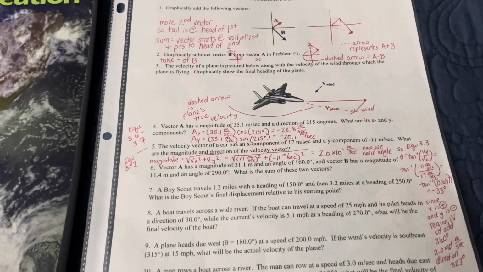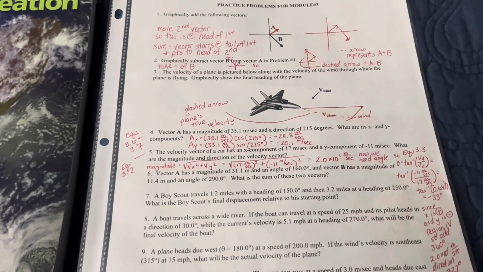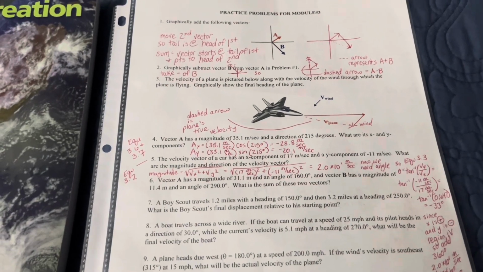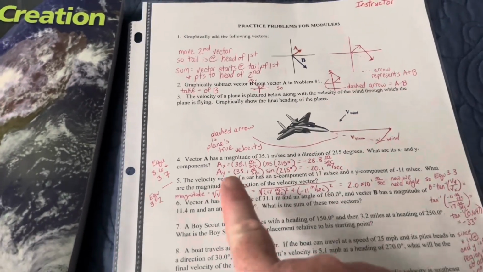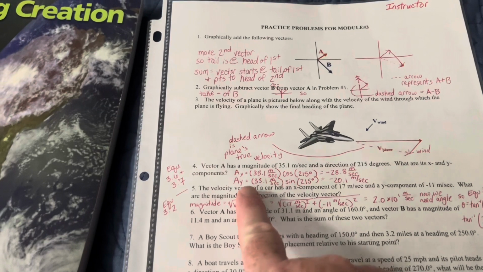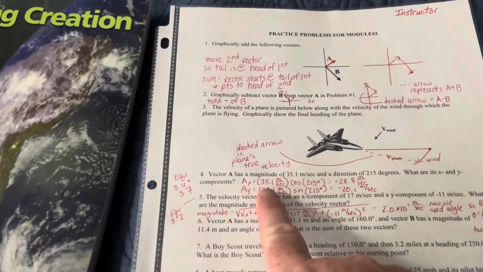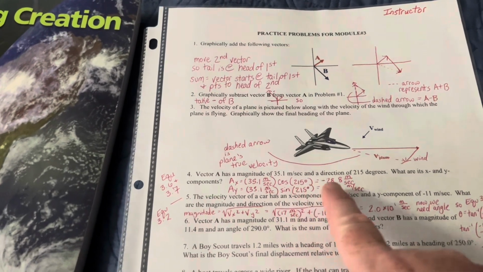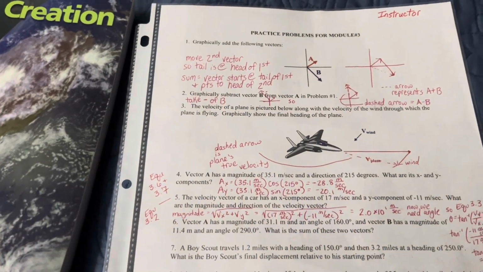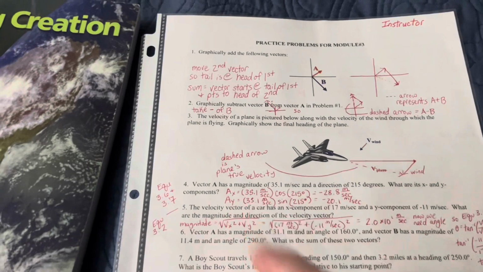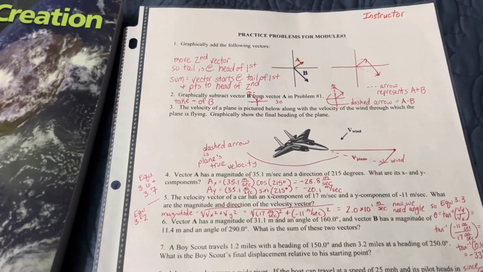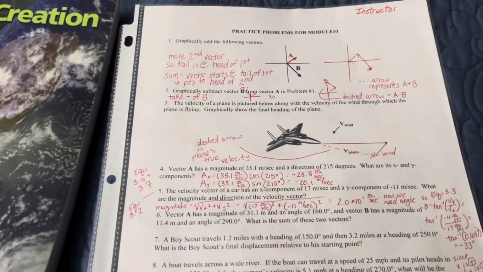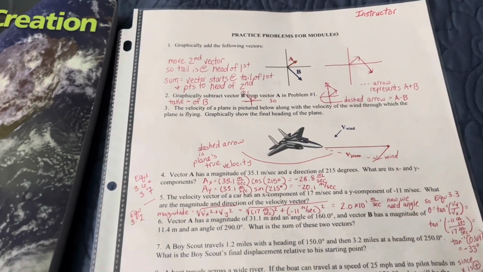Number 4, vector A has a magnitude of 35.1 meters per second and a direction of 215 degrees. What are its x and y components? All right, you just plug it into the formula. So the x component is 35.1 meters per second times cosine of the angle, 215, and I got negative 28.8 meters per second. The y component, 35.1 meters per second, sine of 215 degrees, and I got negative 20.1 meters per second.